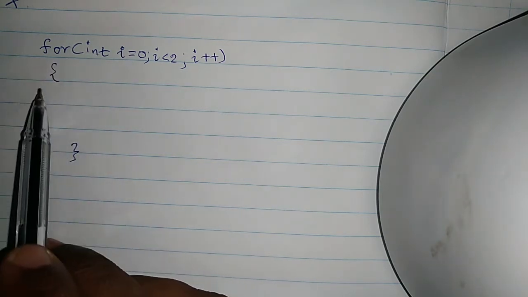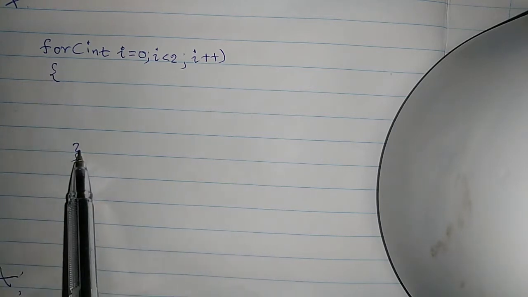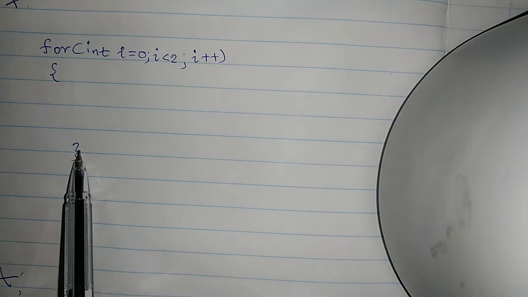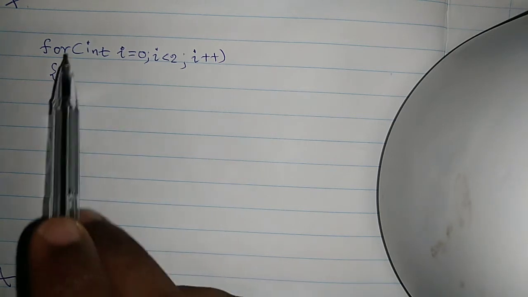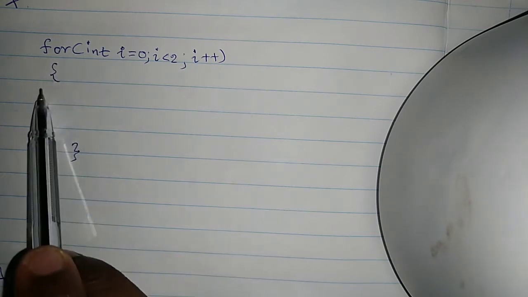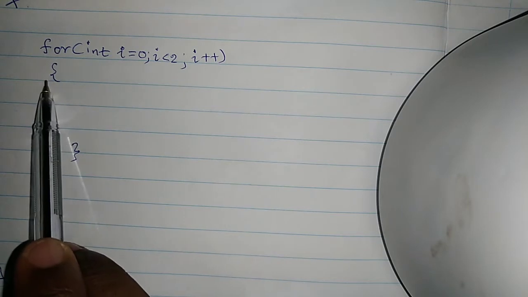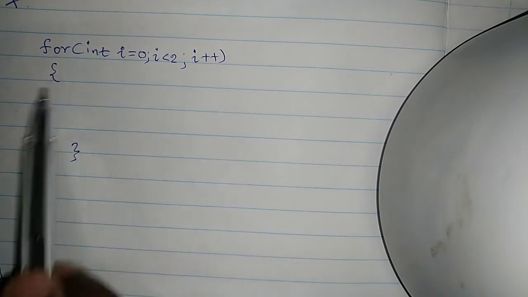So the territory of the for loop starts from the open curly bracket and ends at the closed curly bracket. Whatever you write within this curly bracket area is owned by the for loop. When the for loop runs, whatever you write within this curly bracket area will run. So this is the home of the for loop, but this is the governing area of the for loop.